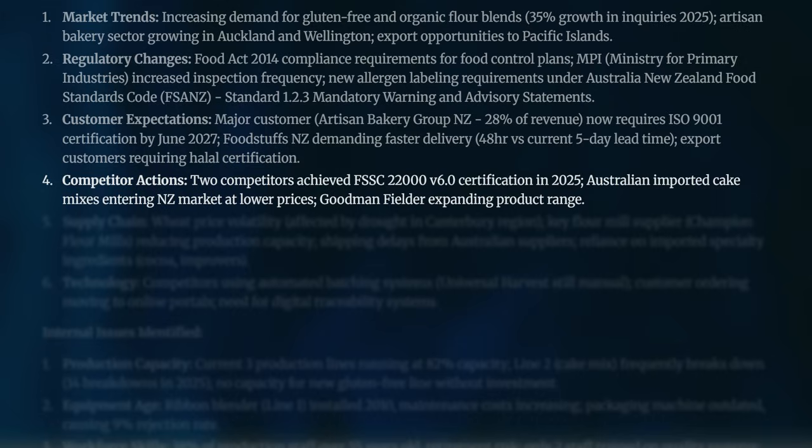The next external issue is competitor actions. Two competitors achieved FSSC 22000 version 6.0 certification in 2025. Australian importers are bringing cake mixes into New Zealand markets at lower prices. And then you have Goodman Fielder expanding its product range. Those are the external issues related to competitor actions.